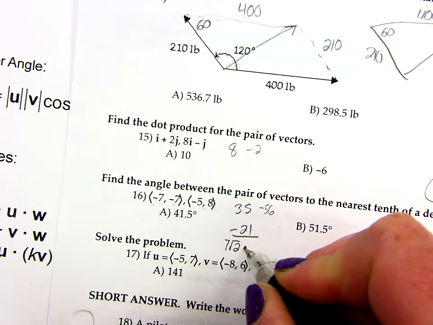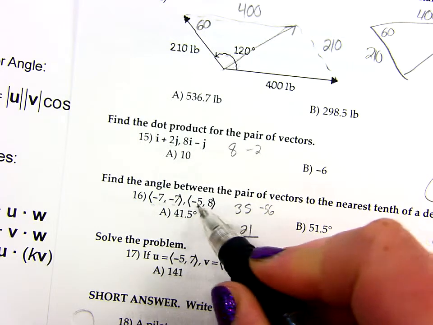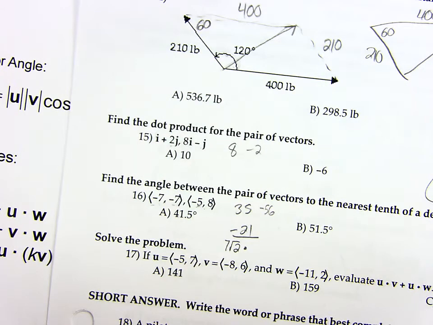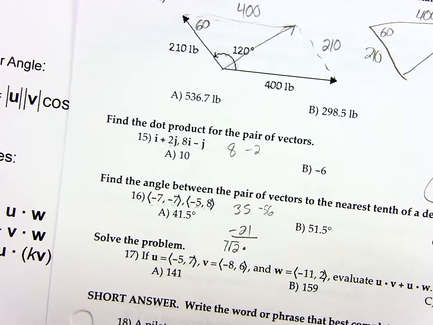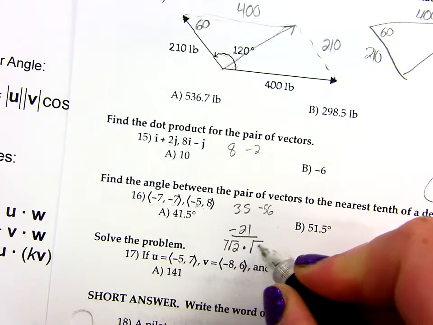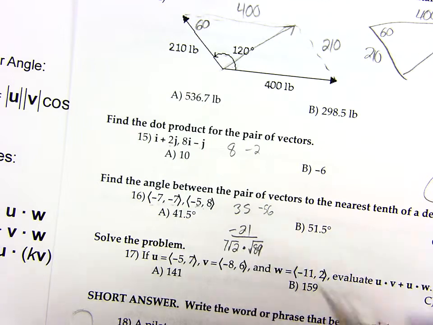And then I just need to multiply that by the magnitude of this one. So if one's 5 and one's 8, 5 squared is 25, plus 8 squared is 64. That gets me the square root of 89. So that one's not any kind of special thing. I just had to do it out.